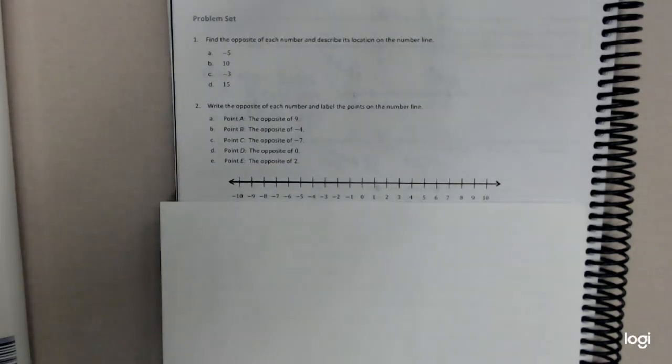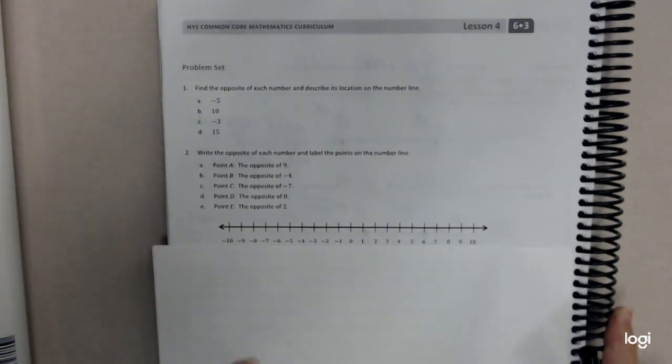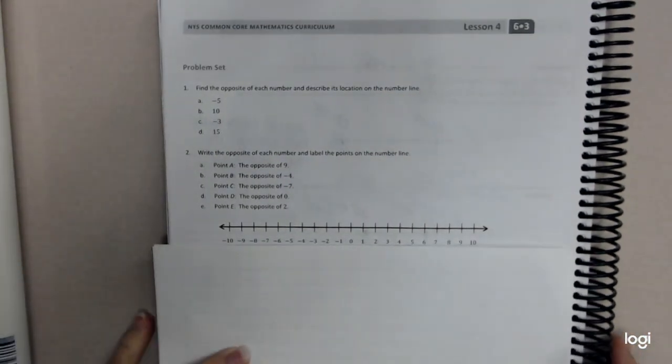If you remember, we are in our blue math book for Engage New York. We are going to look at lesson 4 still, and it's going to be on S15. We're going to look at the problem set. Some of you might need to remember to do your extra math lesson. Hopefully you've got that done today.